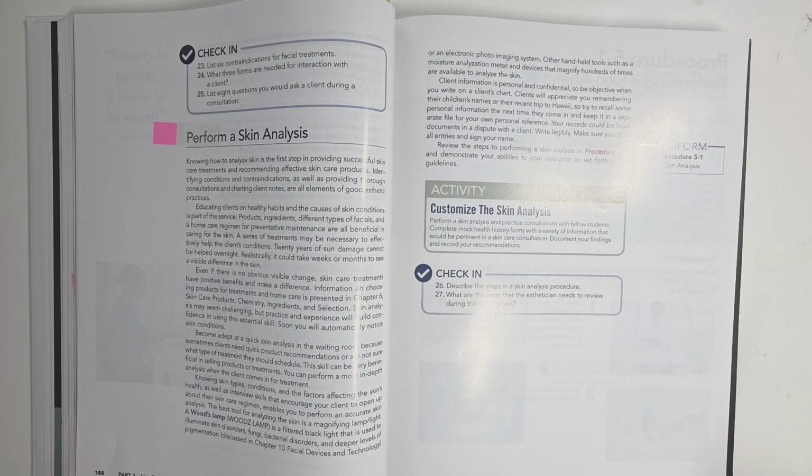Perform a skin analysis. Knowing how to analyze skin is the first step in providing successful skincare treatments and recommending effective skincare products. Identifying conditions and contraindications, as well as providing thorough consultations and charting client notes, are all elements of good aesthetic practices. Educating clients on healthy habits and the cause of skin conditions is part of the service.